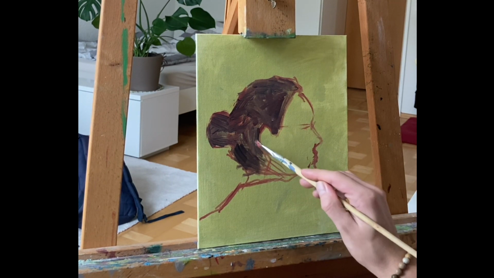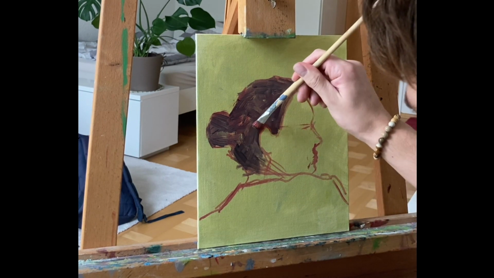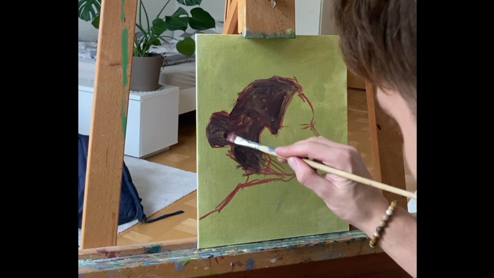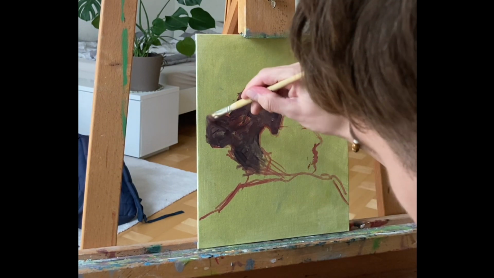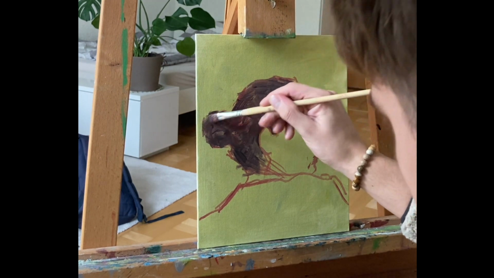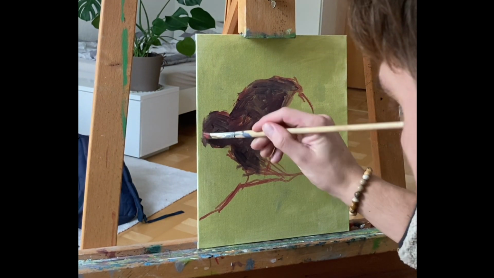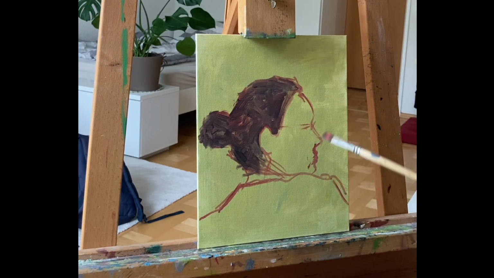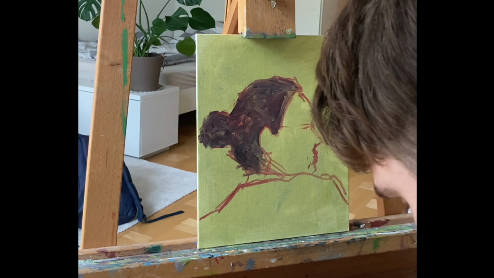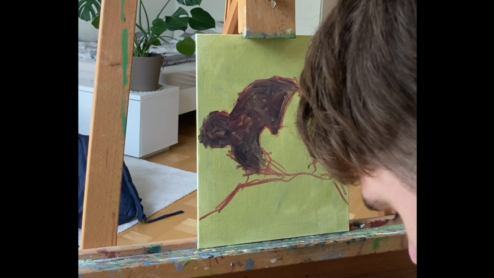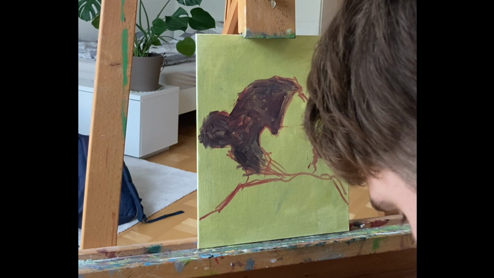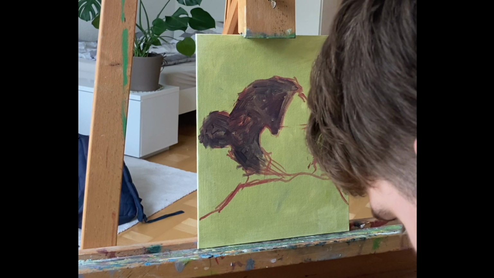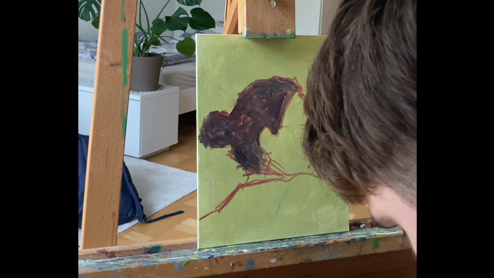I chose to not go with red for the values now, but to make a bit of a darker tone. The color at this moment doesn't really matter so much. What's more important is the values. You can see I put down a very dark tone, and I try to capture the big shadows, the big areas.